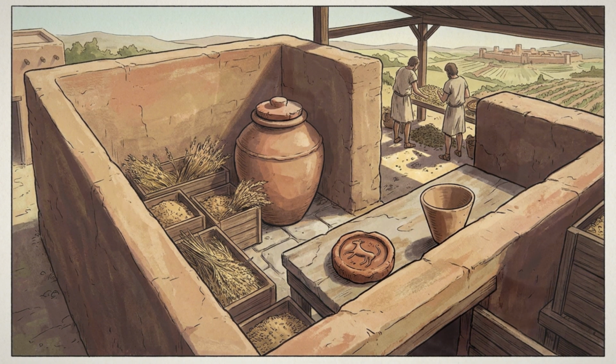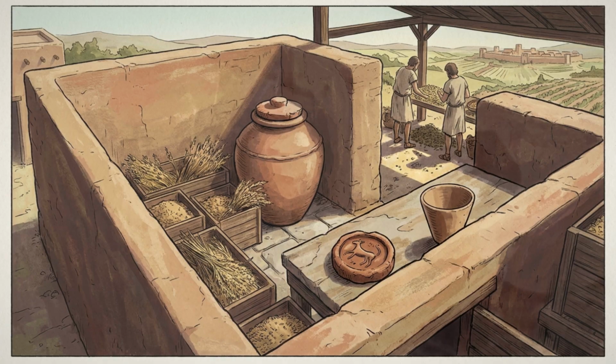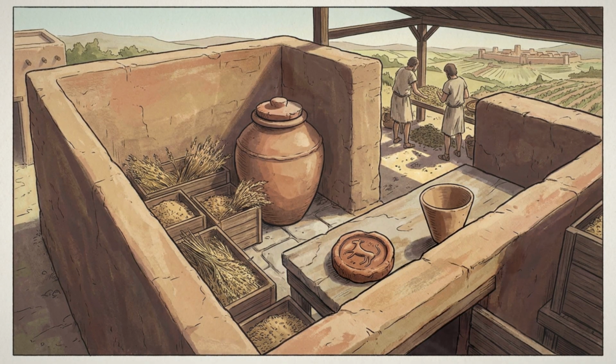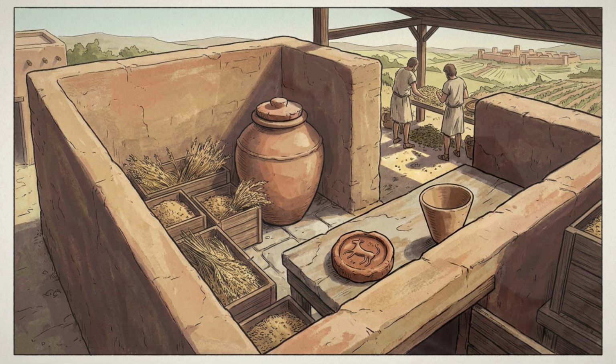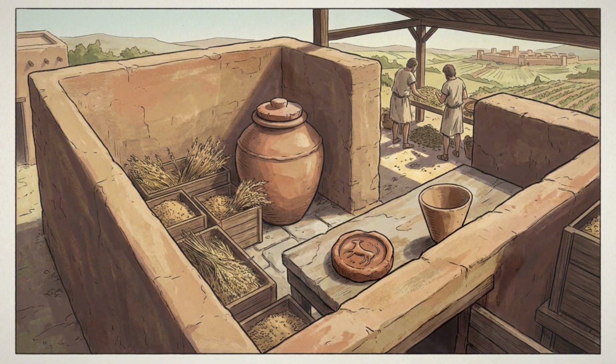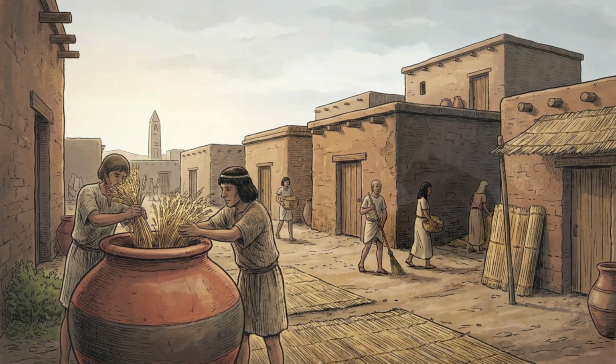Storage offers one quiet material clue to this larger transformation. Agricultural produce does not only feed a household at the moment it is harvested. Once grain and other resources can be collected and kept, they can also become part of wider systems of support, obligation, and control.